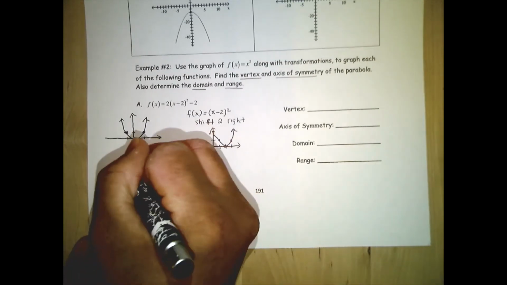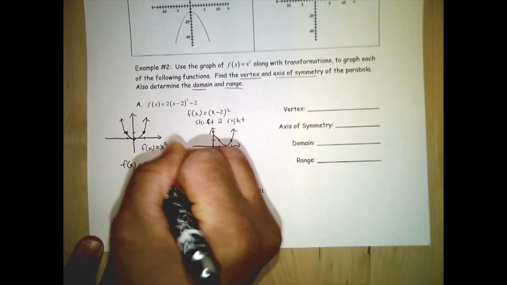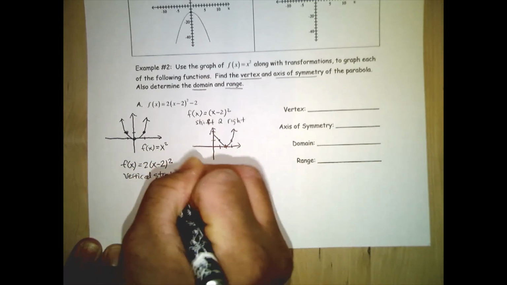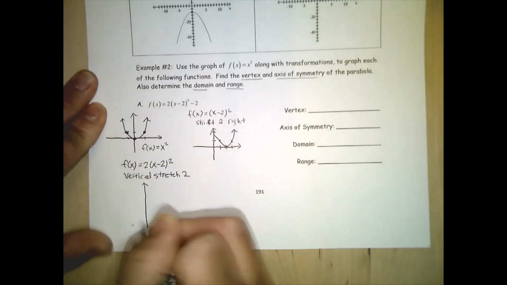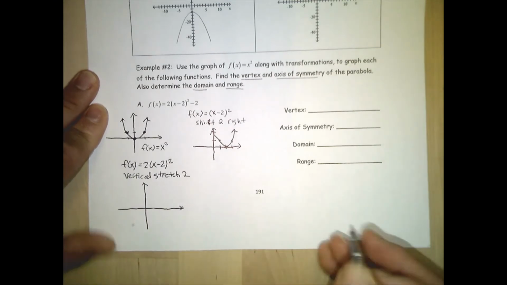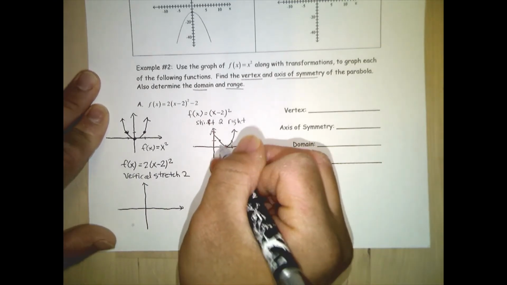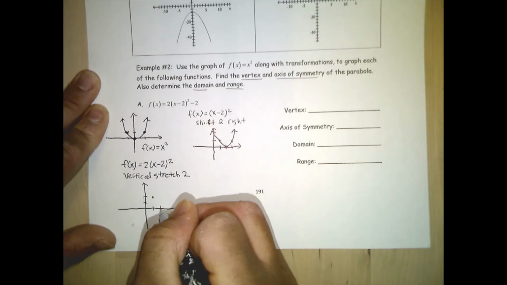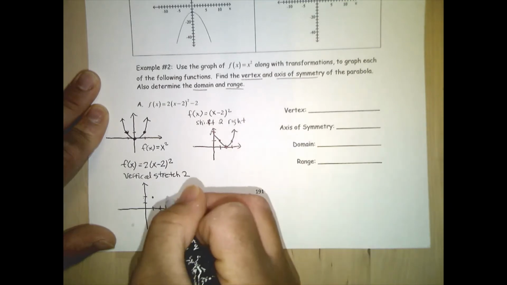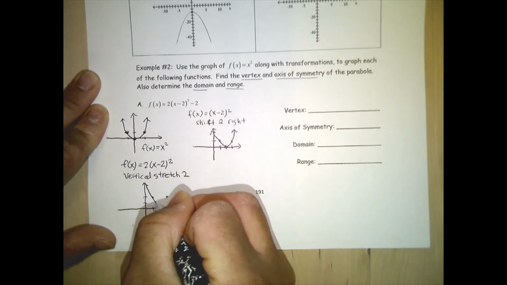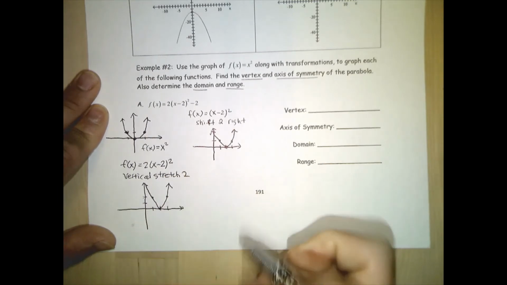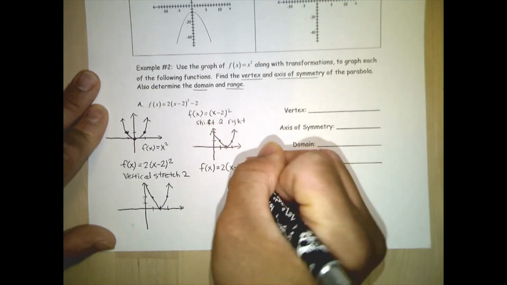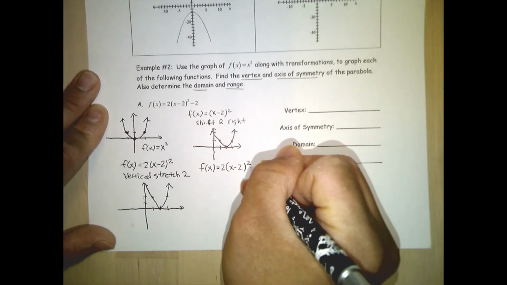Now let's graph f of x equals 2 times x minus 2 squared. So this is a vertical stretch of 2. So that means multiply all of the y values by 2. So this 1, 1 becomes 1, 2. The 2, 0 remains 2, 0. And the 3, 1 becomes 3, 2. And you can see that this parabola opens more narrow than this one did. And now we have f of x is 2 times x minus 2 squared minus 2.